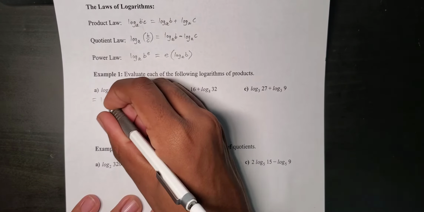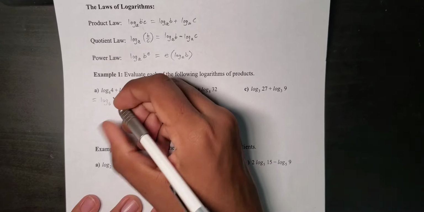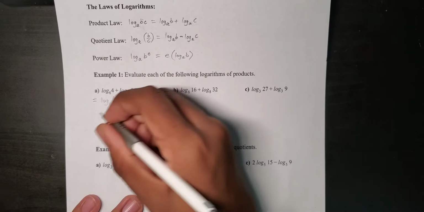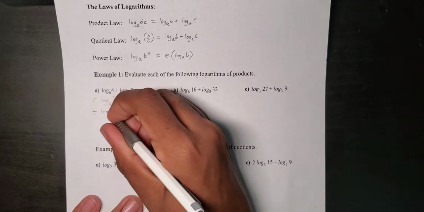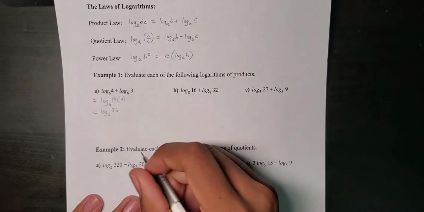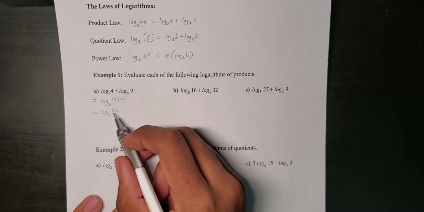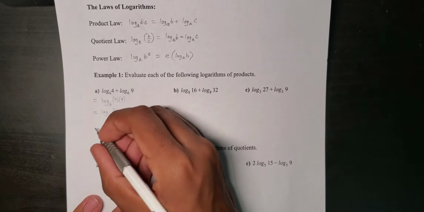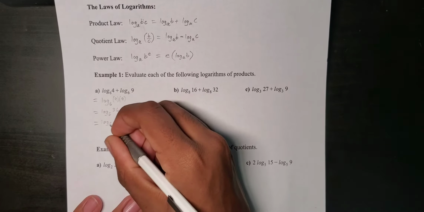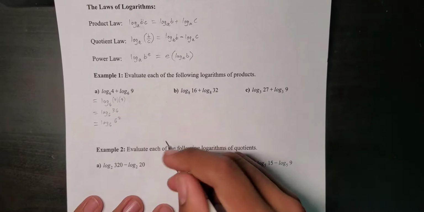It is equivalent to log of 4 times 9, which equals 36. And since we know that 36 is 6 squared, you can also write this as 6 squared.